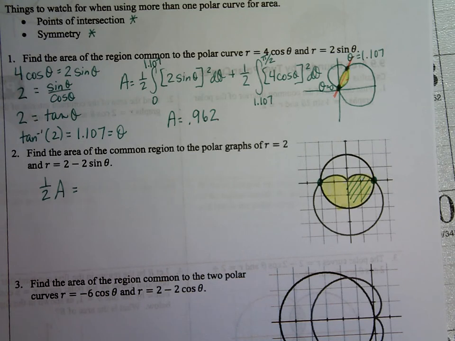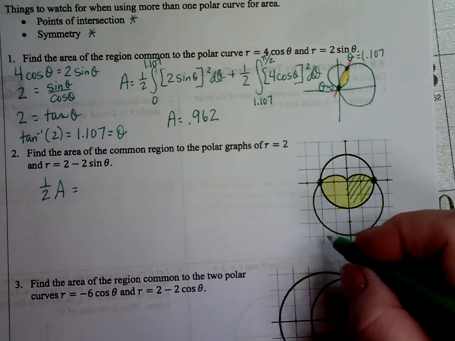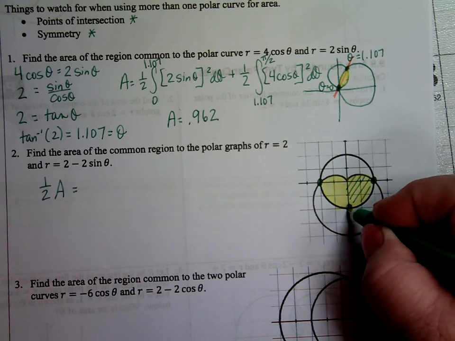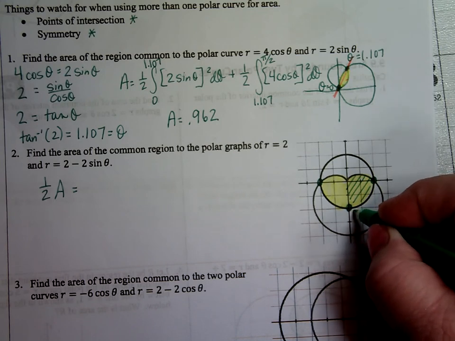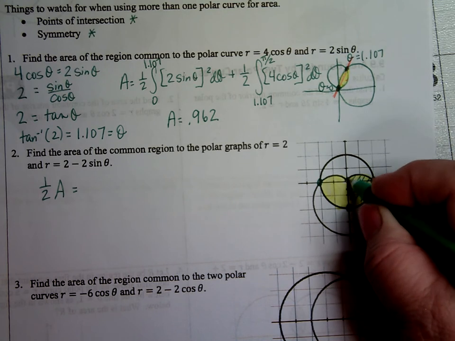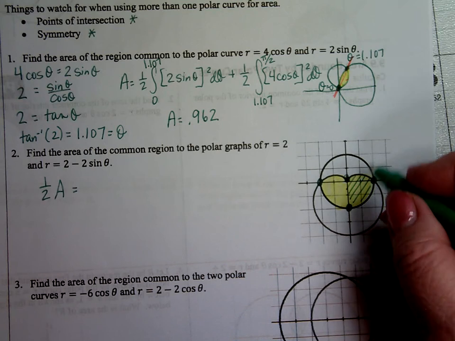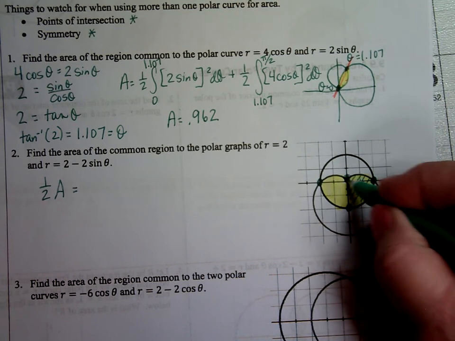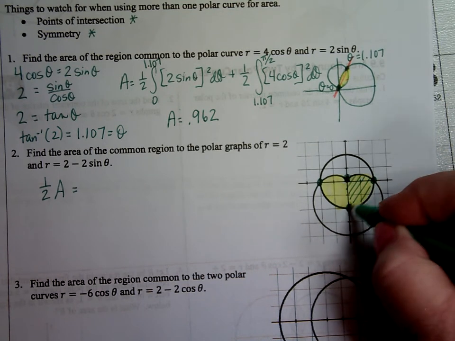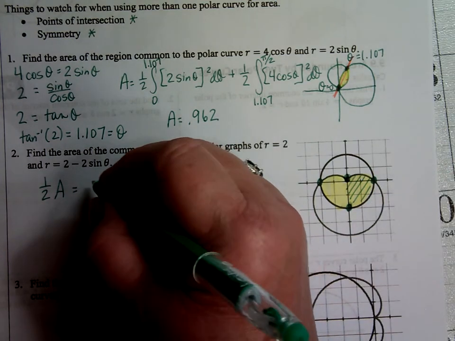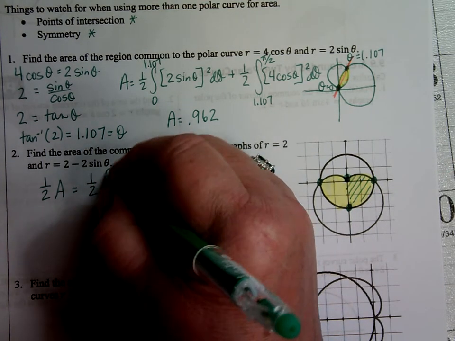All right, now I need to figure out what it's going from and to. So think about this for a second. I'm really starting down here, right? That's where that area starts. And I'm stopping here because I'm only looking at half of it. Maybe I should put them in different colors or something. But I'm looking for these 2 points because that's the area that I'm checking out here. So when I look at my integral, it's going to be 1/2 the integral.